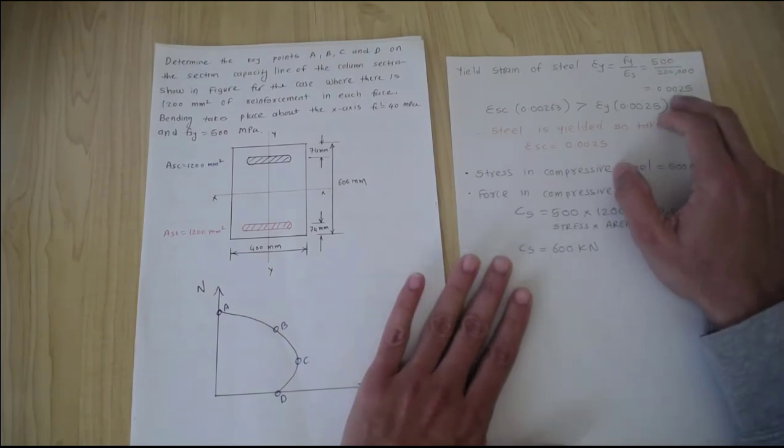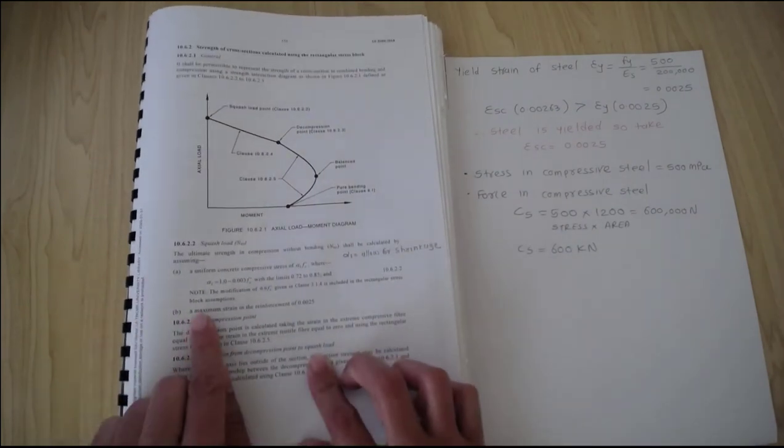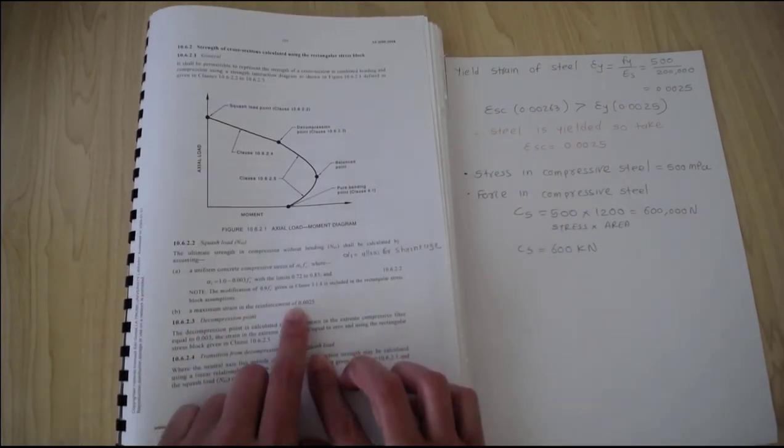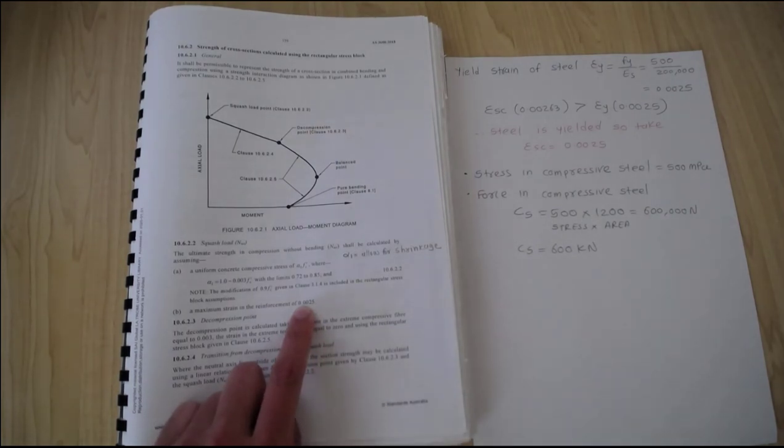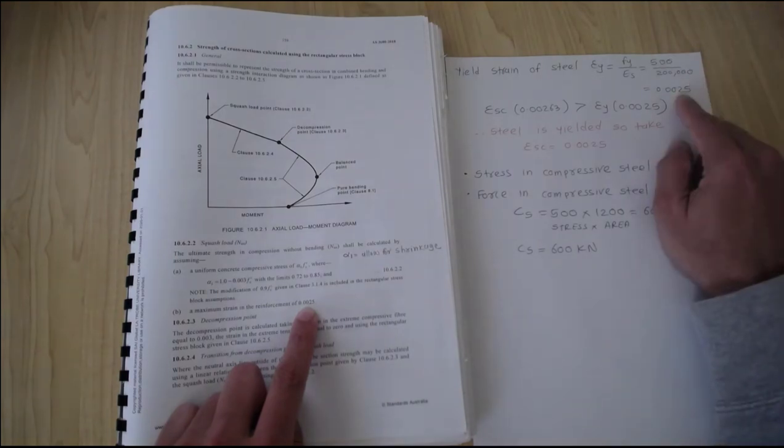That gives me 0.0025, which also satisfies the requirement for the maximum strain in the reinforcement, which is 0.0025.